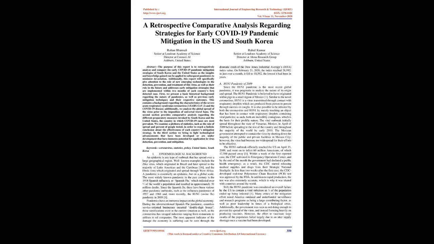It is also possible to be infected by both the coronavirus and H1N1 by merely touching an object that has been in contact with respiratory droplets containing viral particles. As such, both are incredibly contagious, which is the basis for their prolific nature. The viral outbreak initially spread throughout the state of Veracruz, Mexico, in April of 2009 before spreading to the rest of the country and throughout the majority of the world by early 2010.